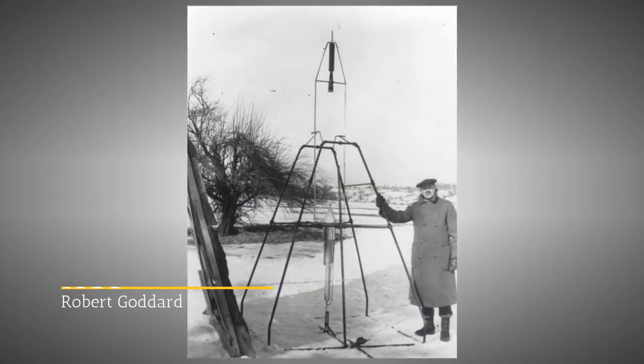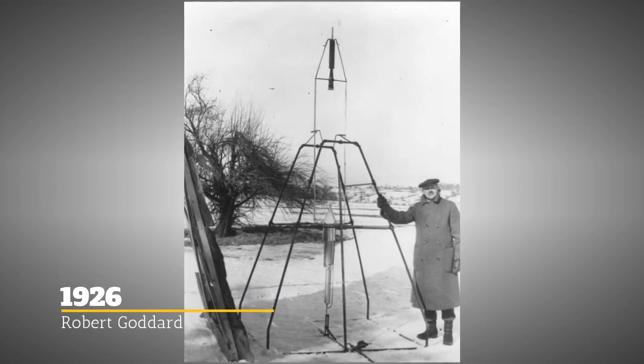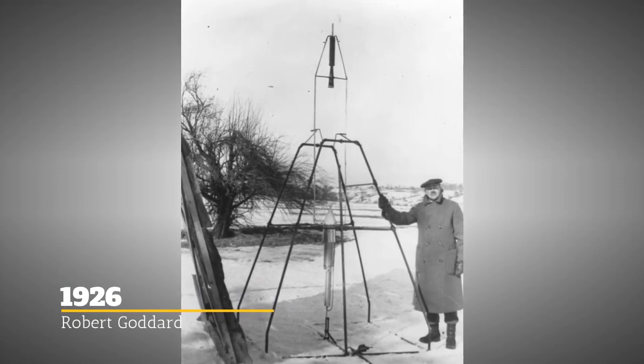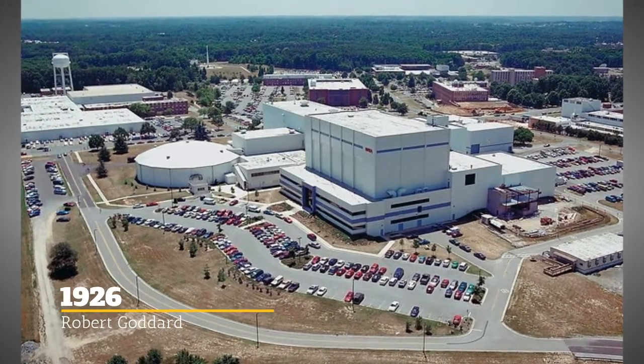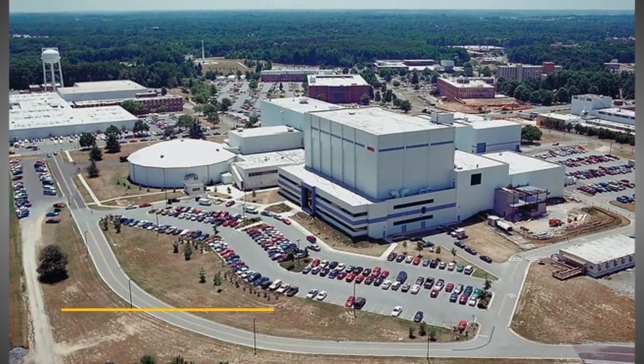Robert Goddard launched the first liquid fuel rocket at Auburn, Massachusetts on March 16, 1926. By the way, NASA's Goddard Space Flight Center was named in his honor.